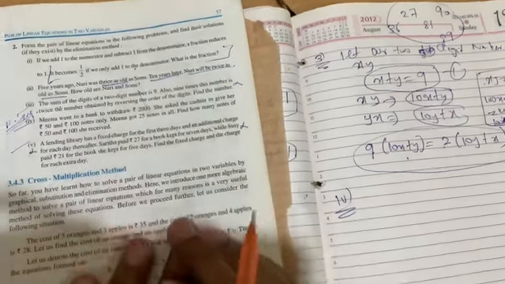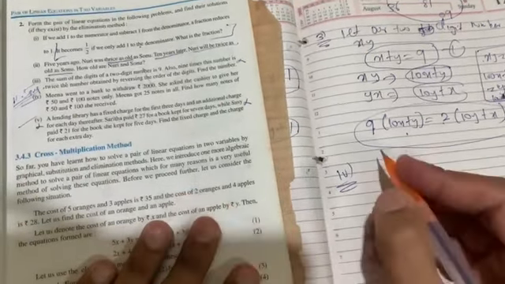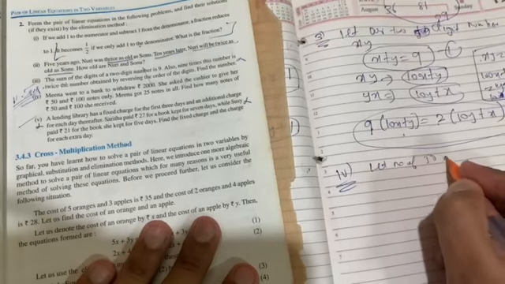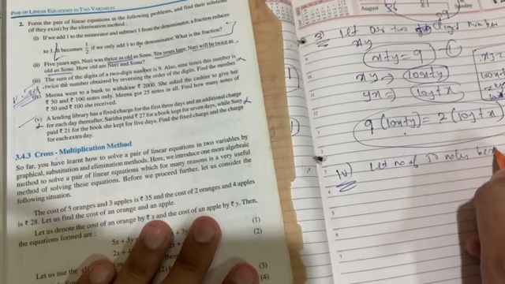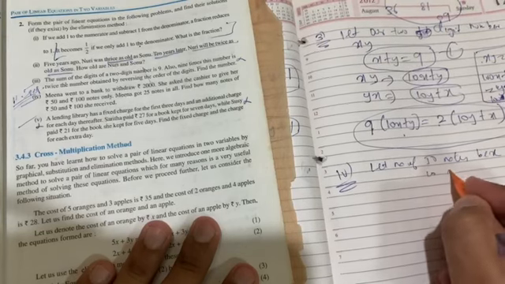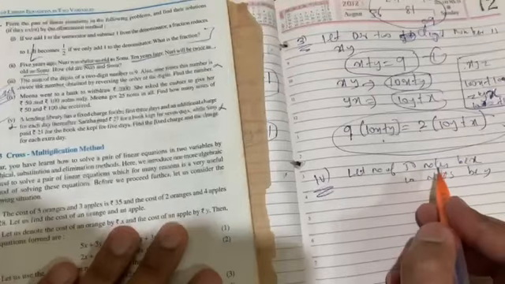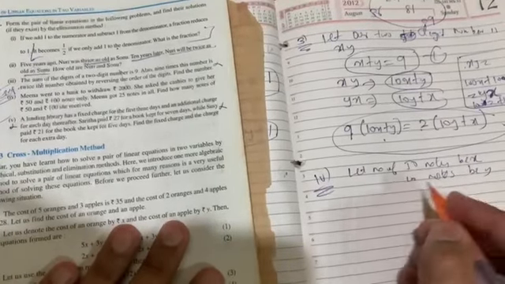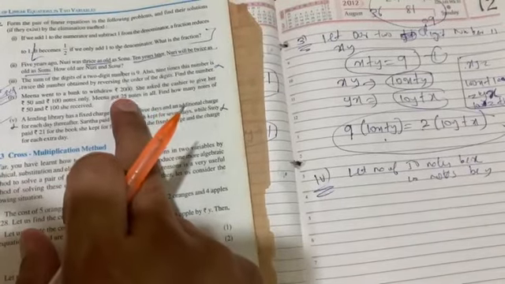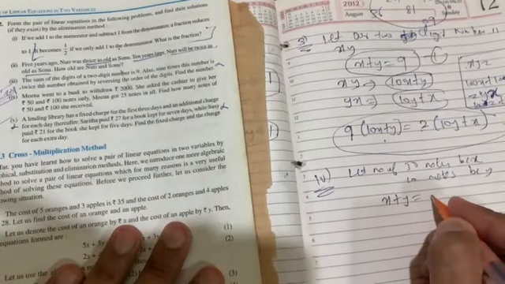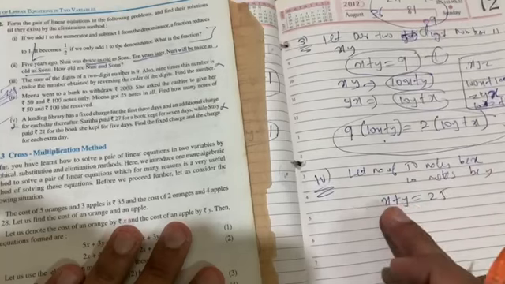So let the number of notes of 50 be x and the number of 100 notes be y. It is given that she gets 25 notes in all, so x plus y equals 25. That is the total number of notes.